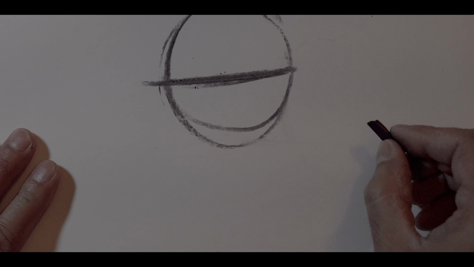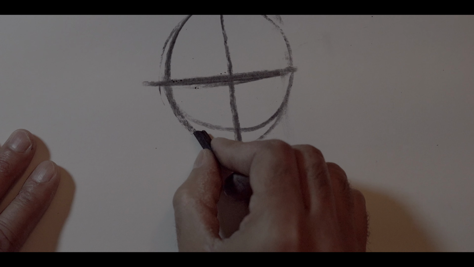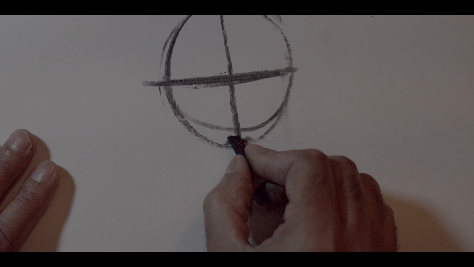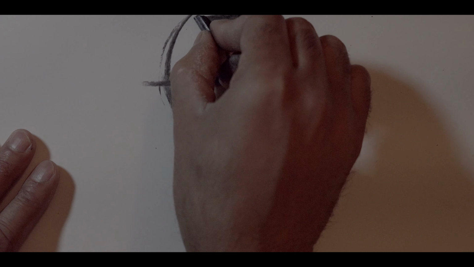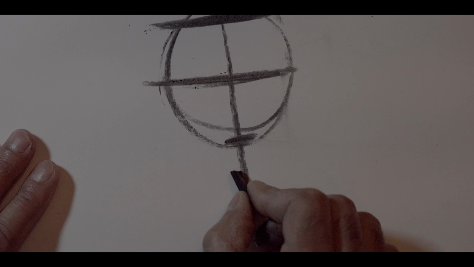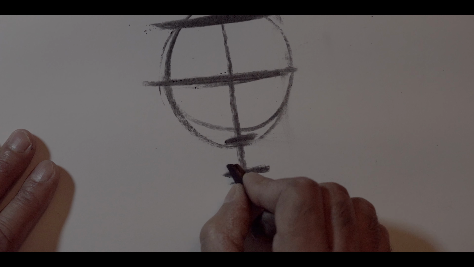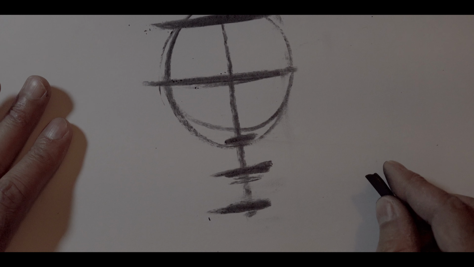This is with the eyes, center line. This is where the hairline is, mouth, and a chin.